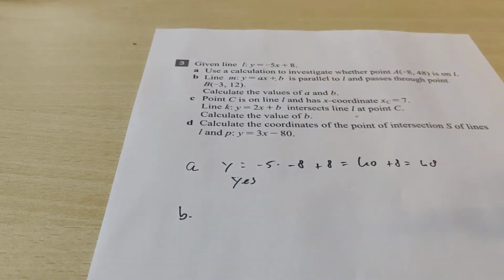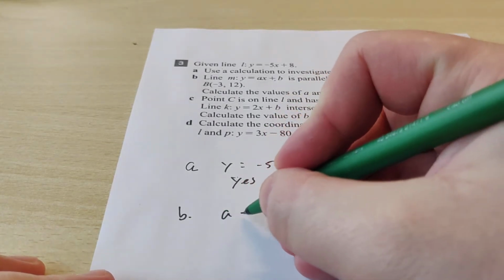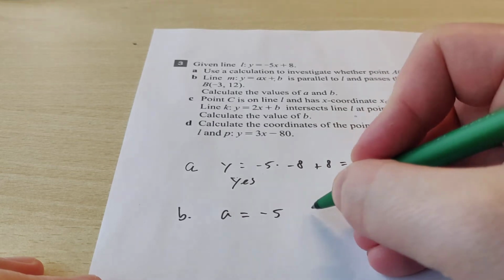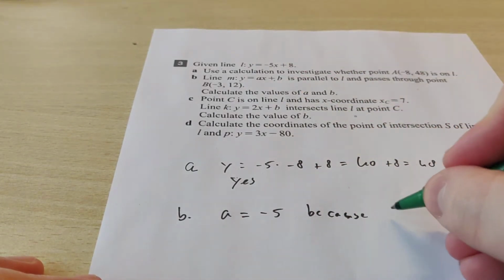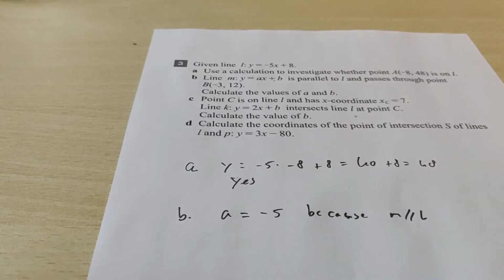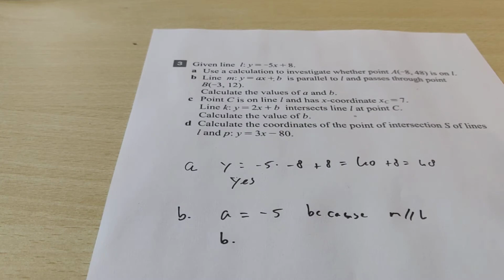Well, a is the gradient. The gradient tells you something about how the line moves. And because it's parallel to line L, we know it has the same gradient. So a is minus 5, because this is line M, so M is parallel to L. That's our reason. And for b, we need to figure out what the y-intercept is.